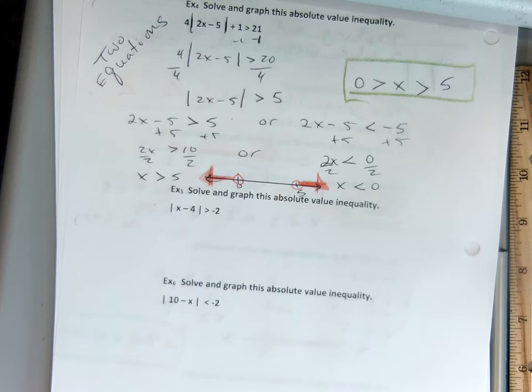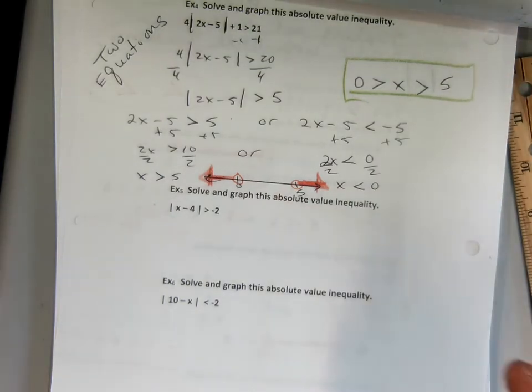It might be everything, right? Because no matter what you put in, it's always going to be bigger than negative 2. Any positive number will always be bigger than negative 2. Does that make sense? So we could solve it. I'll show you. We could solve it and we get an answer. But if you solve it and you get an answer, your answer is going to be wrong. So let me just show you.